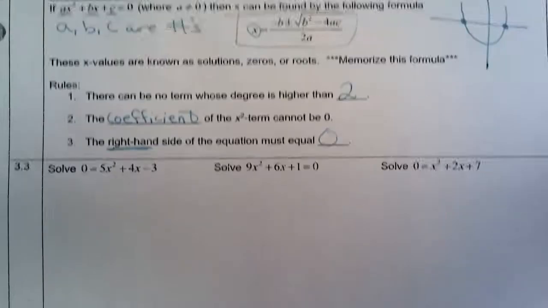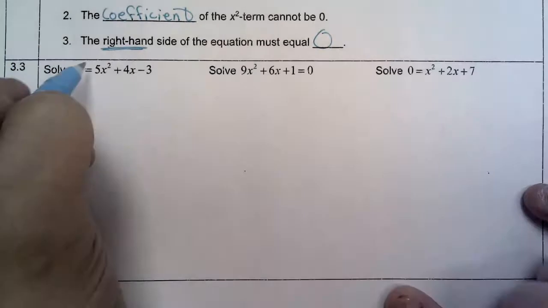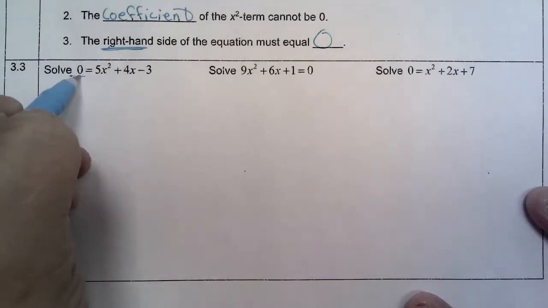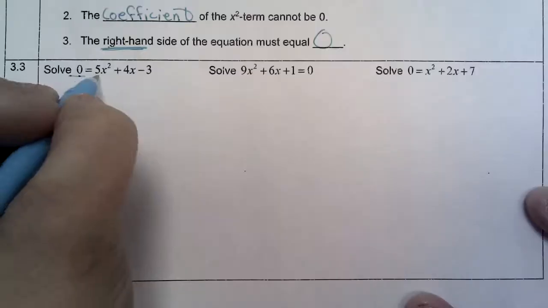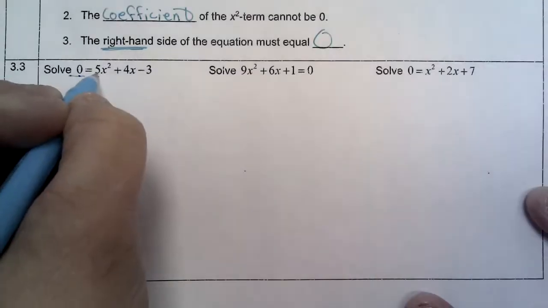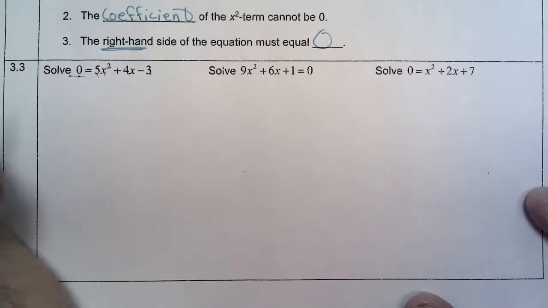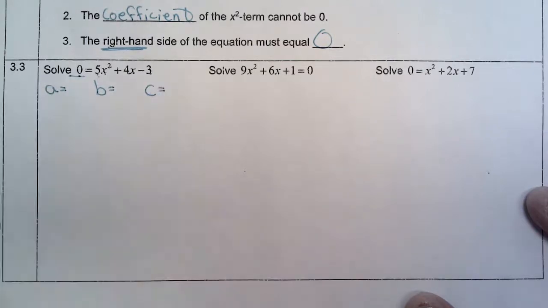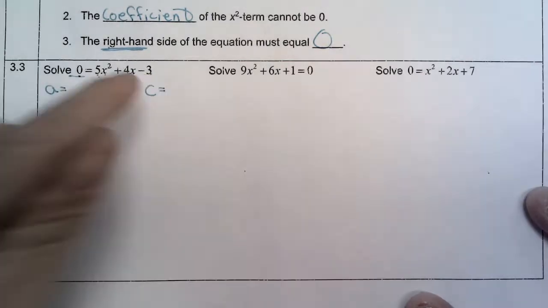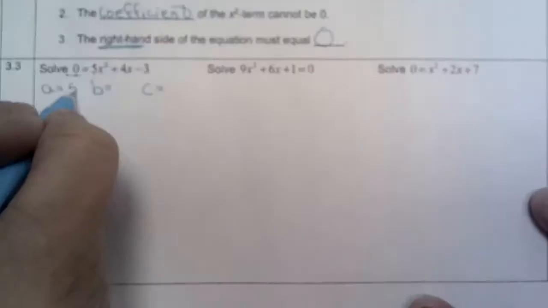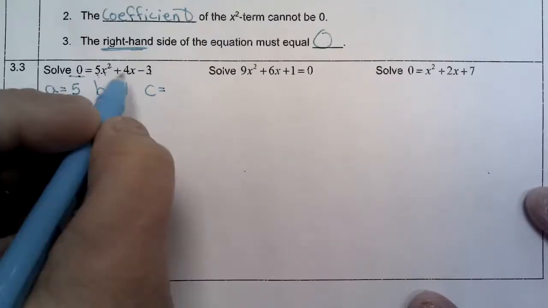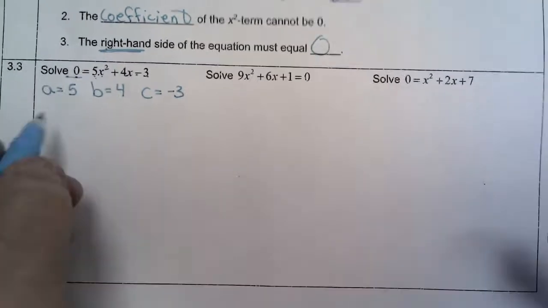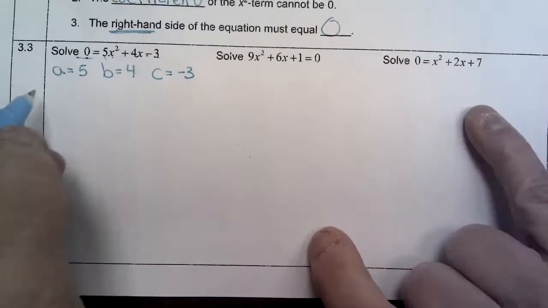So let's take a look at some problems. The first thing I always do is make sure that it's set equal to 0. Here, notice the left side is equal to 0, but that's okay. One of the sides equals 0. So then I have an ax squared plus bx plus c. Now the first thing I'm going to do is write my a, b, and c values, and keep in mind that the signs go with those. My a is a positive 5, my b is a positive 4, but my c is a negative 3. Now I can plug those into my formula.